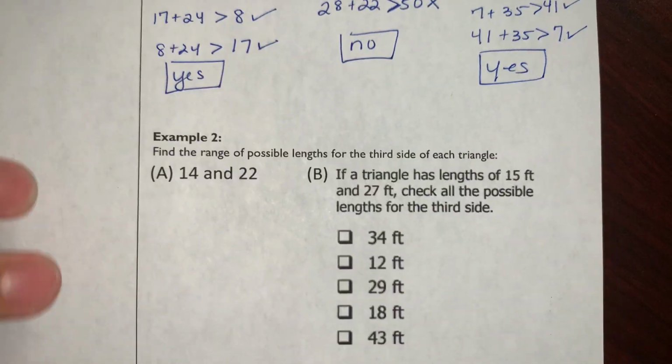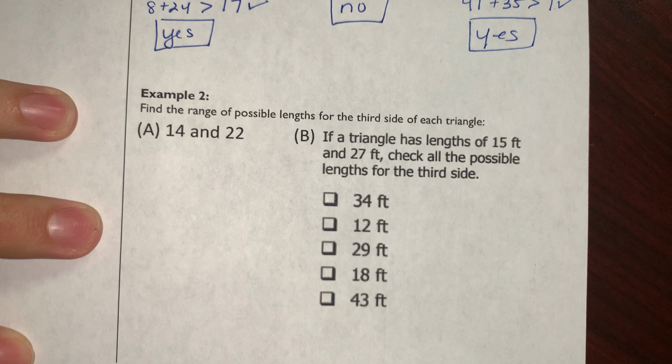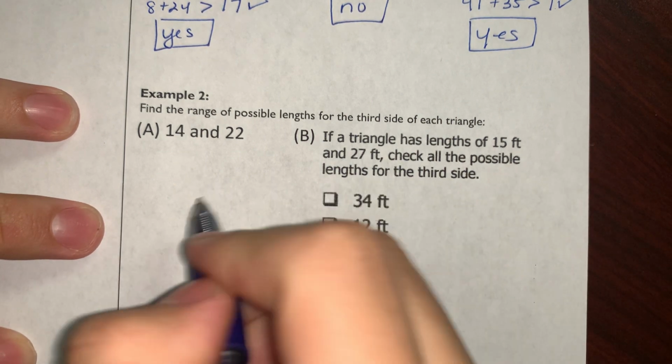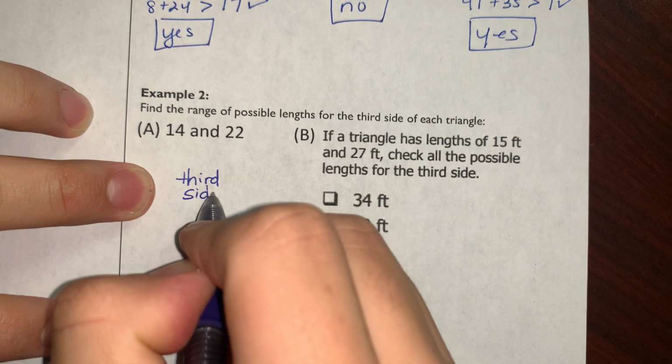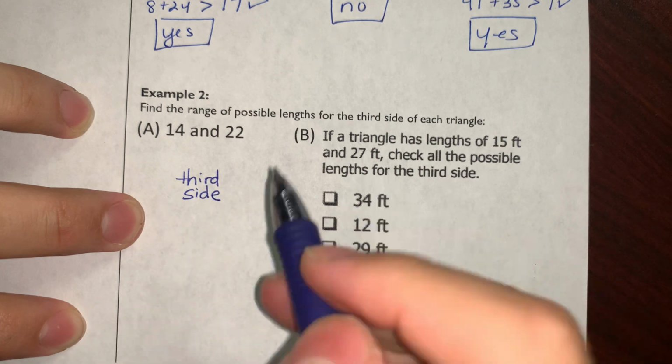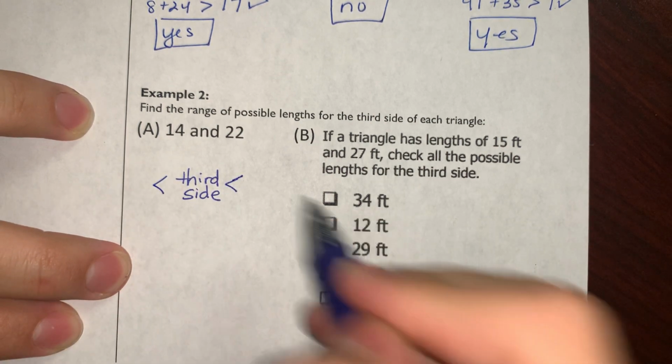Let's look at example number 2. This one's a little bit different. It says find the range of possible lengths for the third side of each triangle. So our third side can have a range of values. It has to be a range between some number and some number.